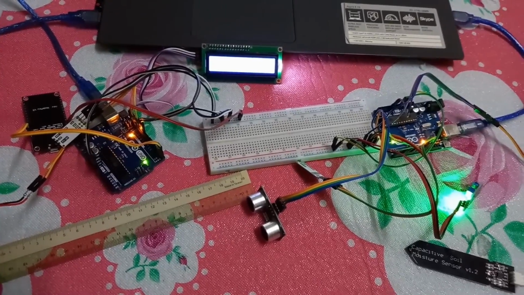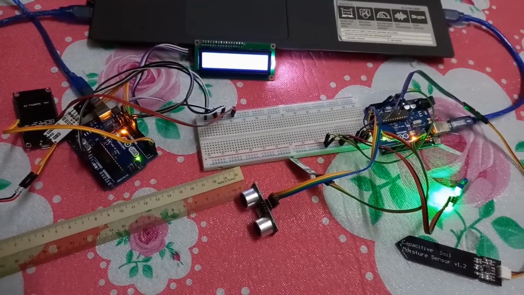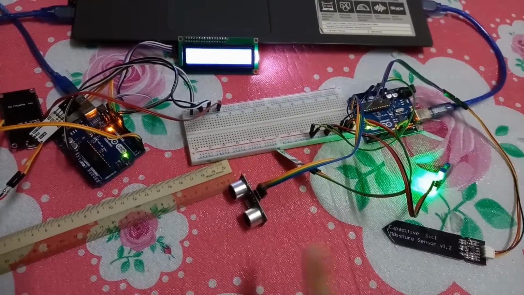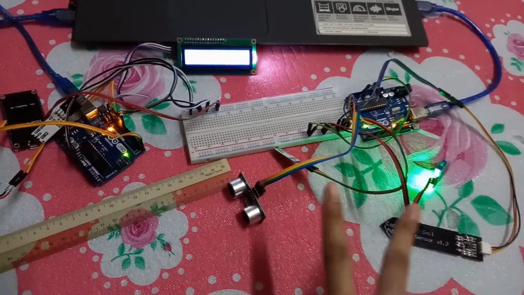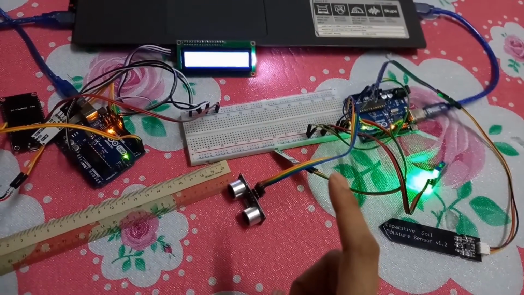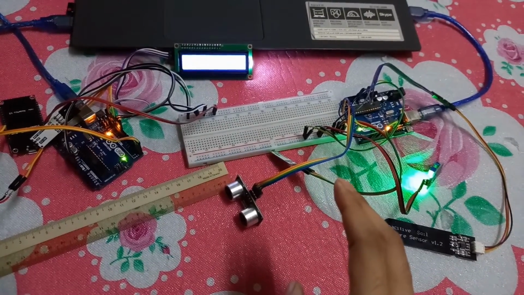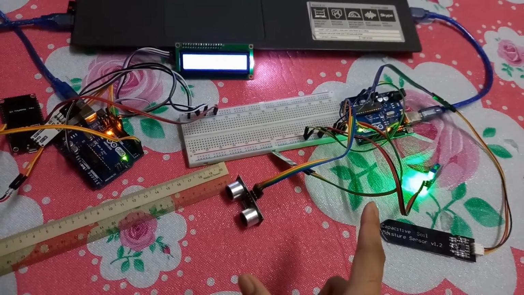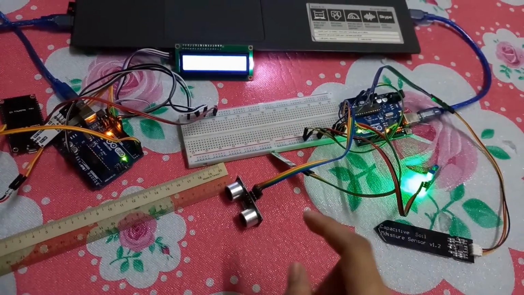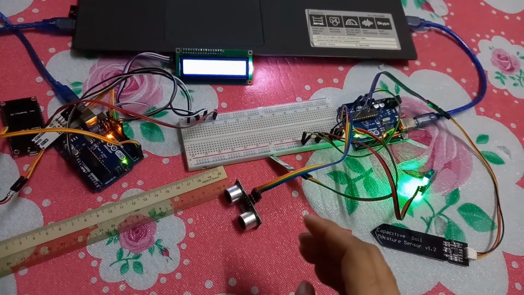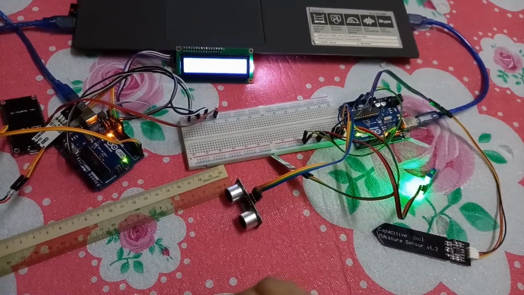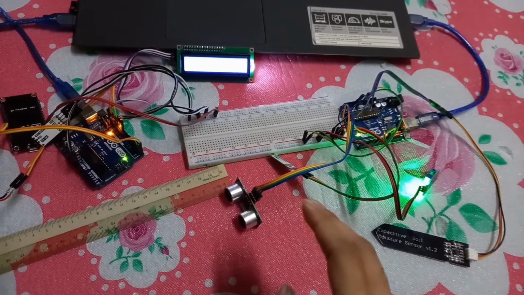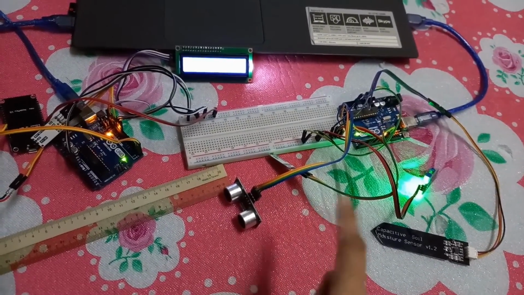Here is the second situation. The sensor involved is the ultrasonic sensor. For this situation, there are two conditions. When the distance is less than 5 centimeter, the LCD will display danger, and when the distance is more than 6 centimeter, it will display alert or safe. It depends on the soil moisture sensor.